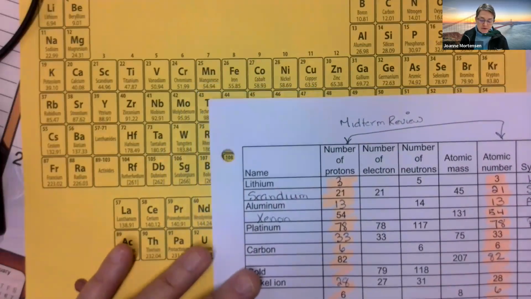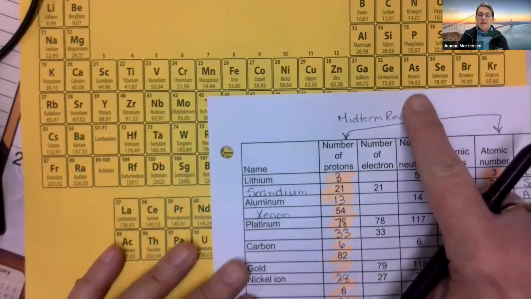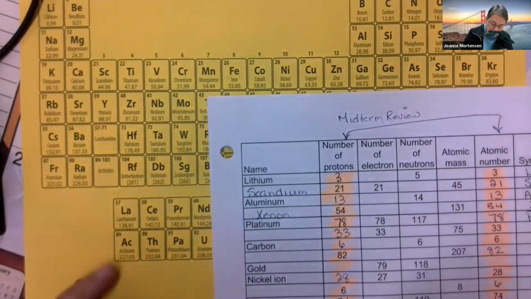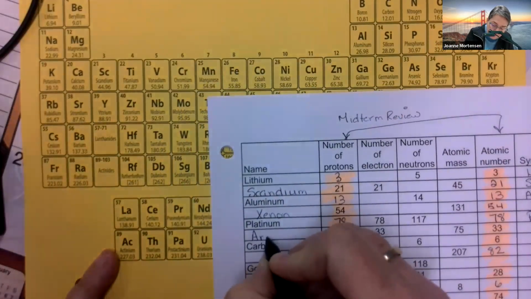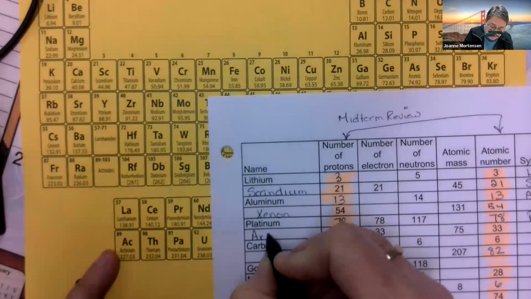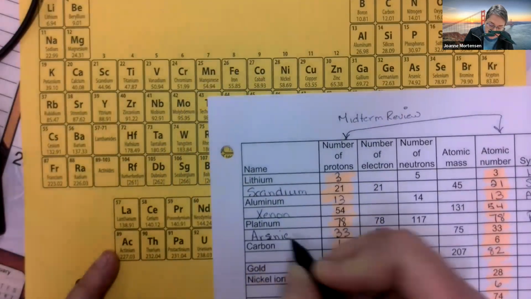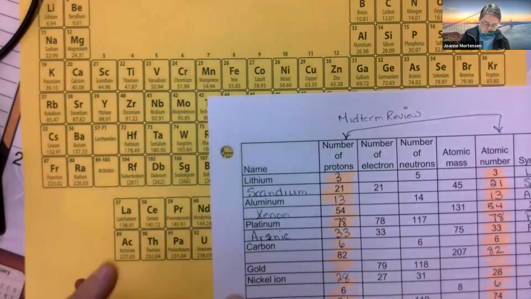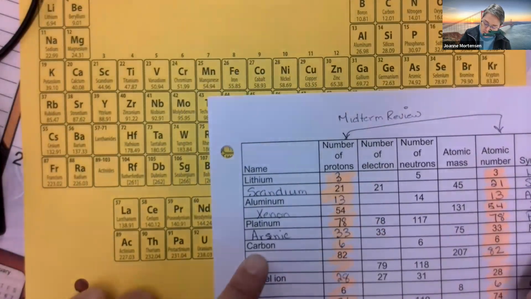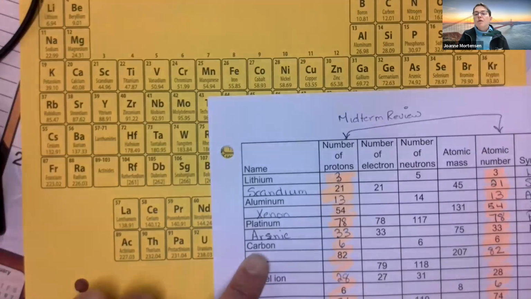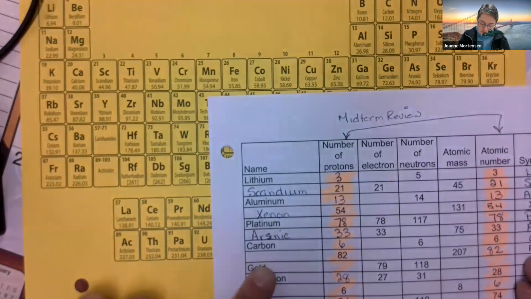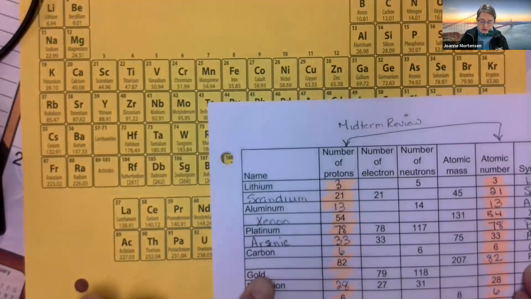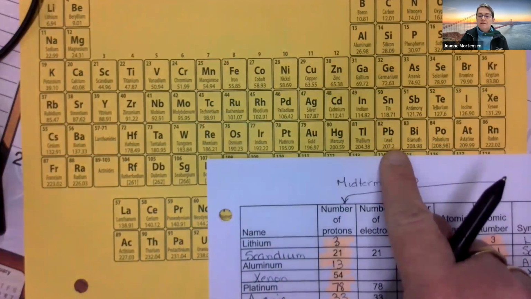Okay, here we go. Number 33. There it is, arsenic. Arsenic 33. Yes, over there. Carbon. I know the symbol C, and I'm hoping you do by now too. Pb 82. Where'd it go? There it is. It's lead.